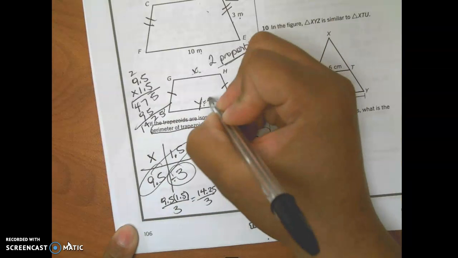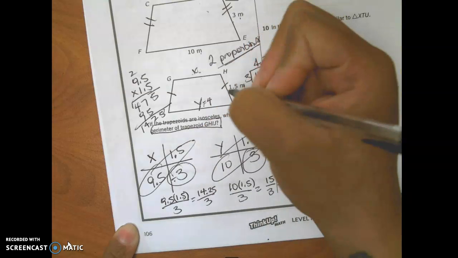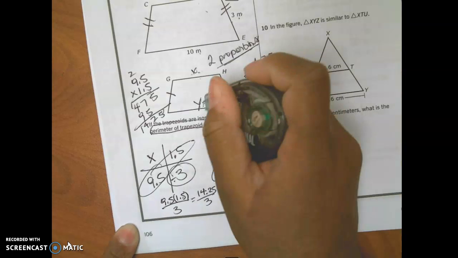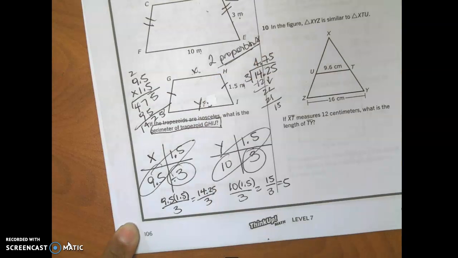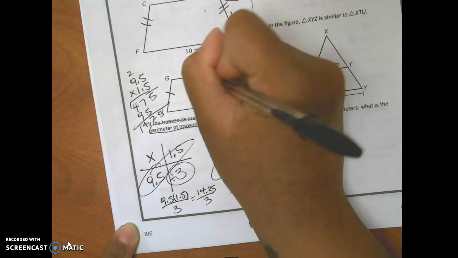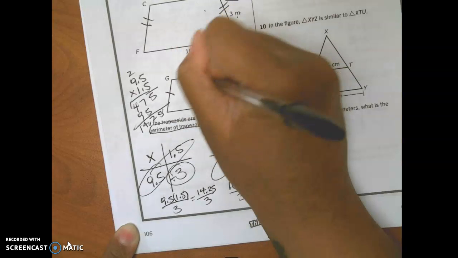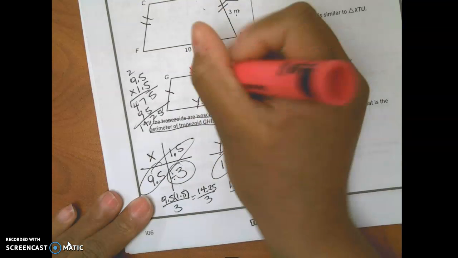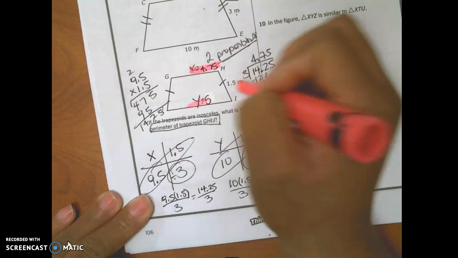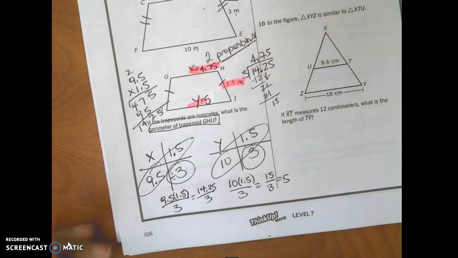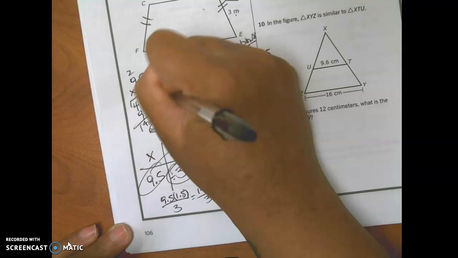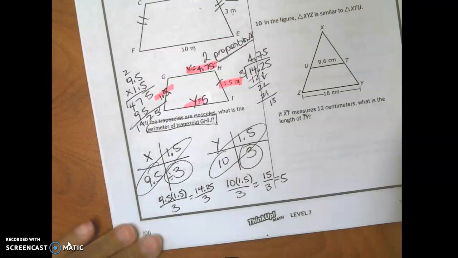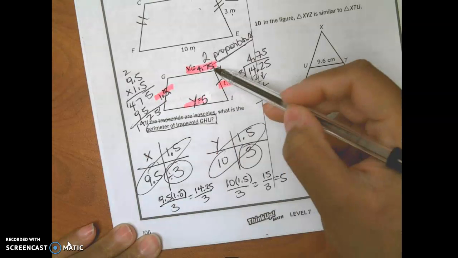So this is 5, and this is 4 3/4. I need 1.5, and this is 1.5. So this too is 1.5 because they're isosceles, that means the two sides are equal. So now I've got 1.5 and 1.5 plus 4 3/4 and 5.